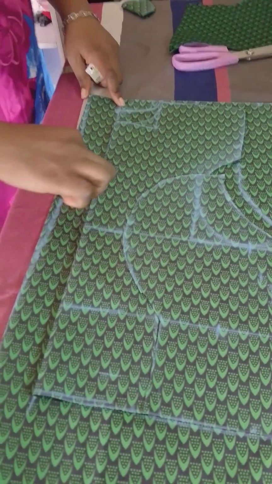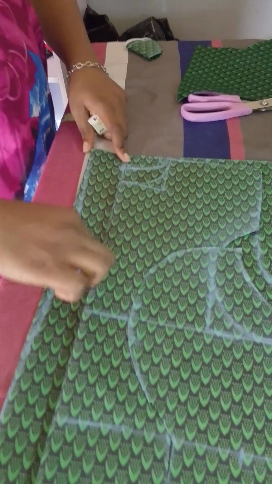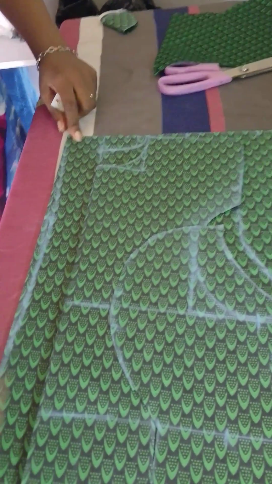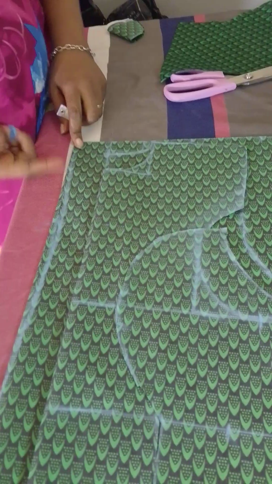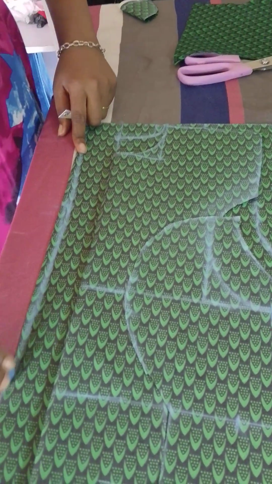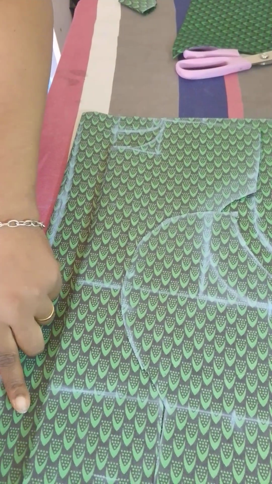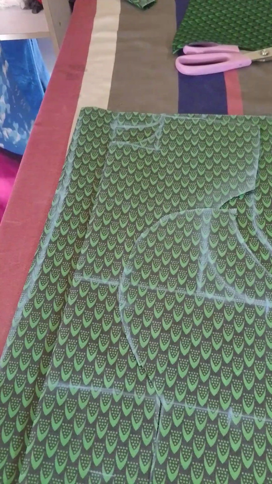But here will no longer be 2 inches. It's going to be 1 1/2, so that it will be straight. It will go in. There won't be any bulk.